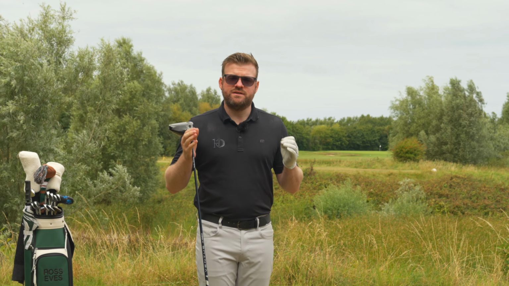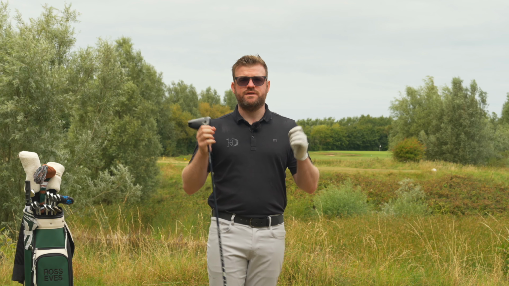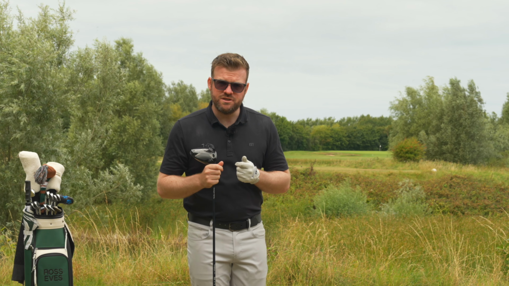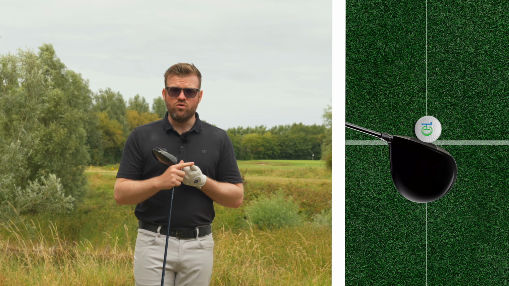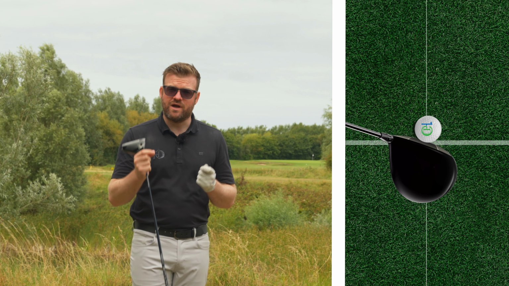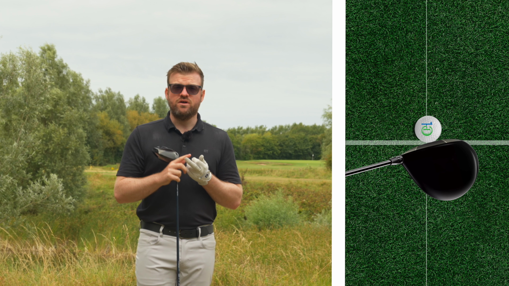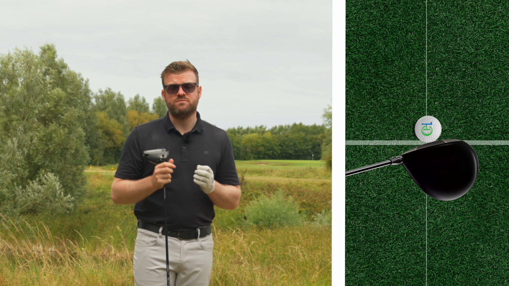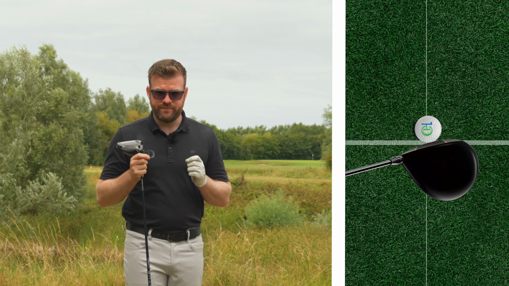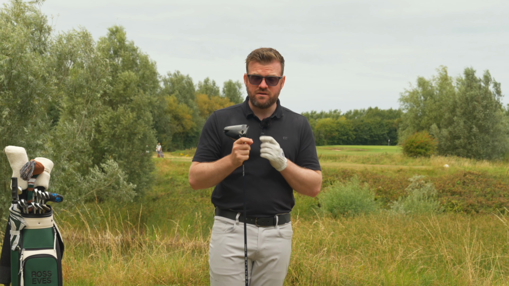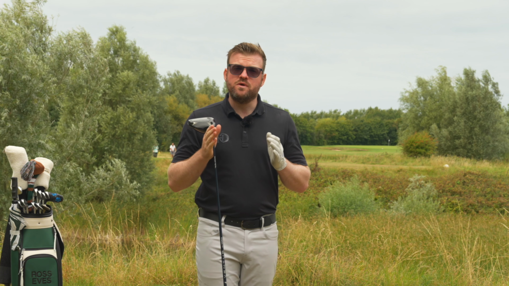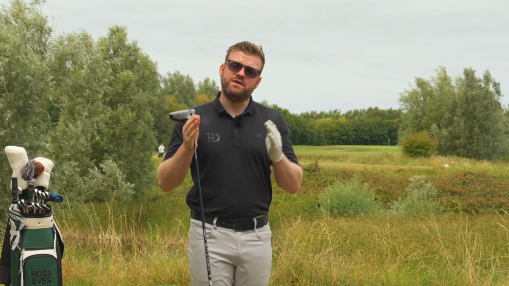So let's just summarize everything about the club face position at impact. We've got three positions. We've got a square or neutral club face that's pointing directly at our target. We've got an open club face which is pointing right of target. And then we've got a closed or shut club face which is pointing left of target. What we can remember is provided we hit this ball in the middle of the face, that the ball will start where the club face is pointing at impact.